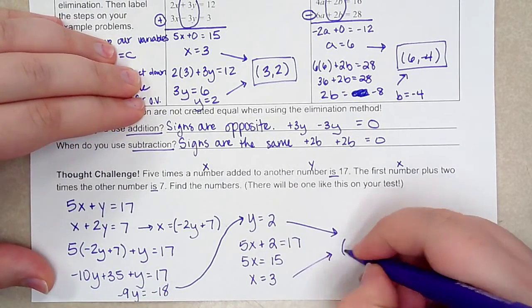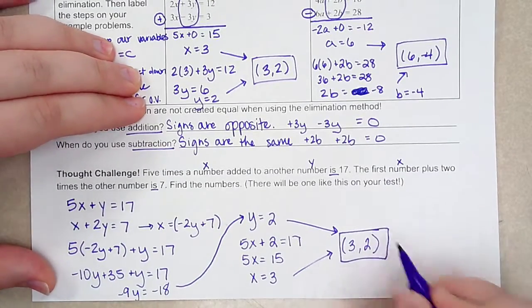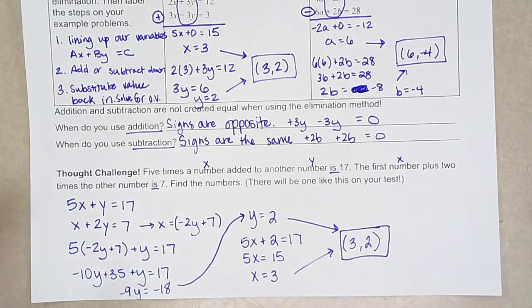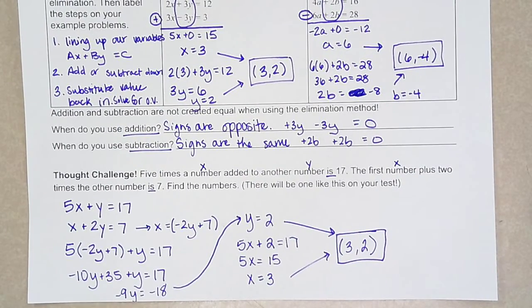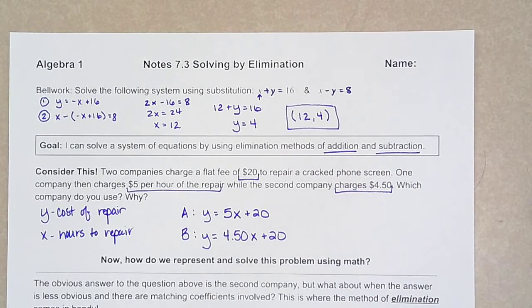Don't forget to put them in a nice, neat little package. Bring them together because they're best friends. 3 and 2. And I can always check those out by plugging them in here. All right, if you have any questions on elimination day 1 using addition and subtraction, don't hesitate to let me know.